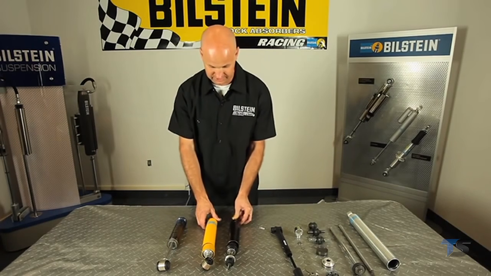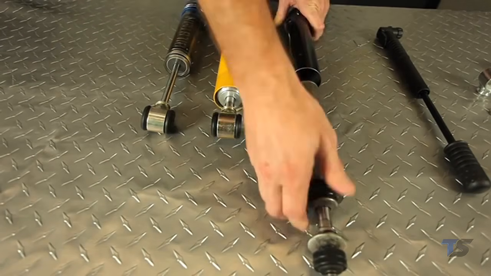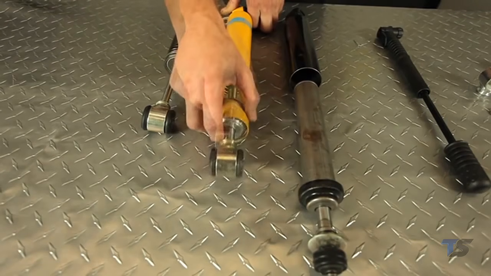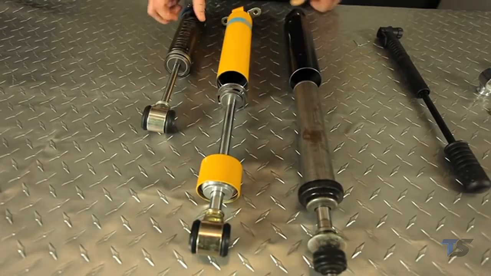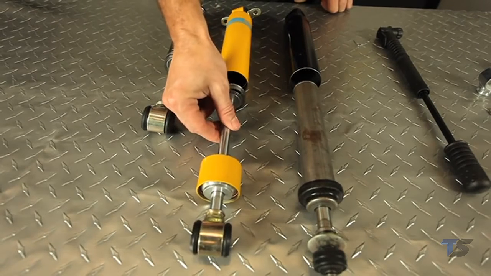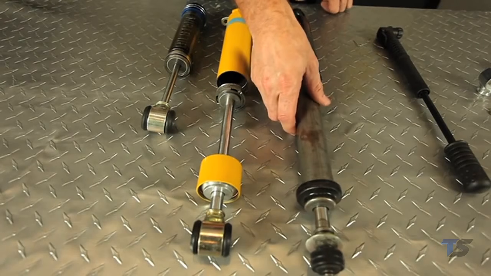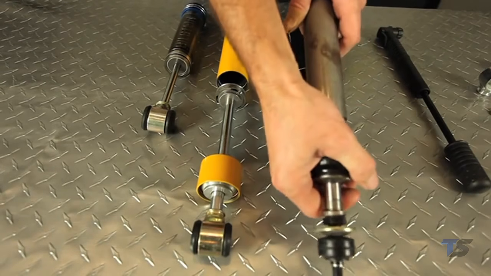From the outside, you can see they look relatively similar. But as I start taking these apart, you'll notice that they're actually rather different. When I pull out the guts of both of them, you'll see in the monotube shock a piston and a piston rod, but when I pull out the guts of the twin tube, you see another tube, hence the name twin tube.